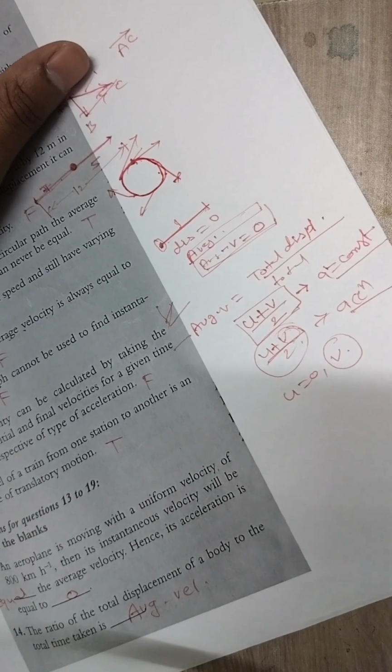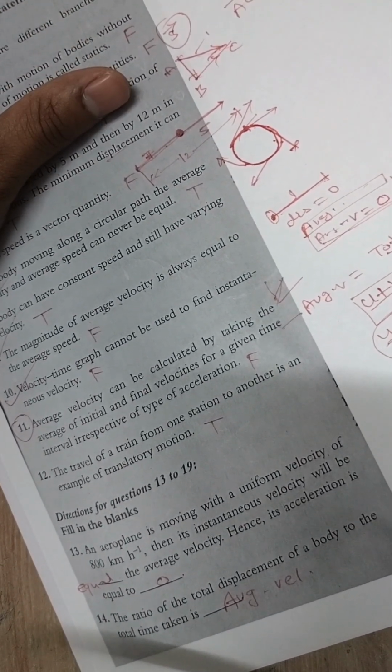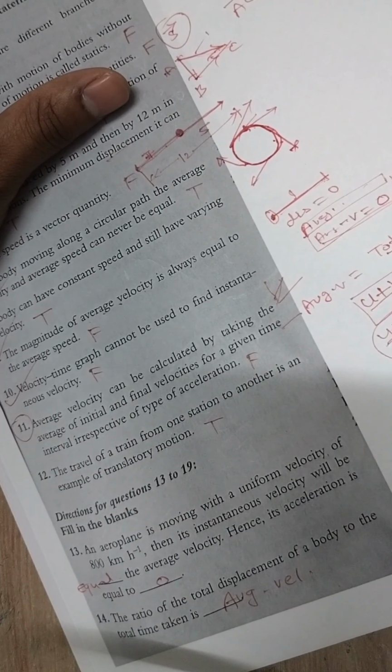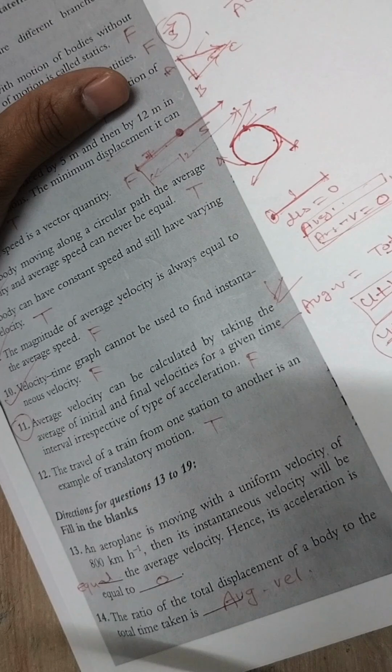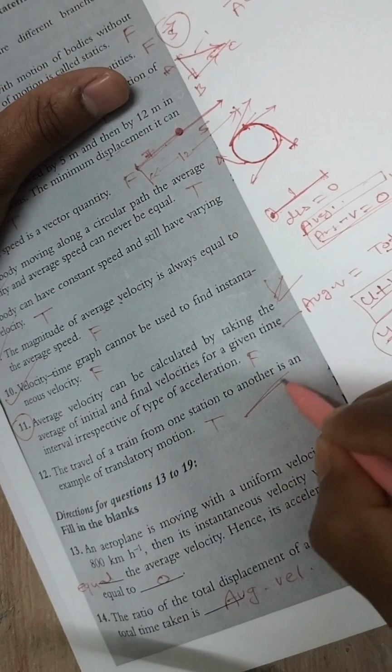Understand? Okay. Now 12th. The travel of a train from one station to another station is an example of translatory motion. Okay, you can consider it because the railway track is a straight line.